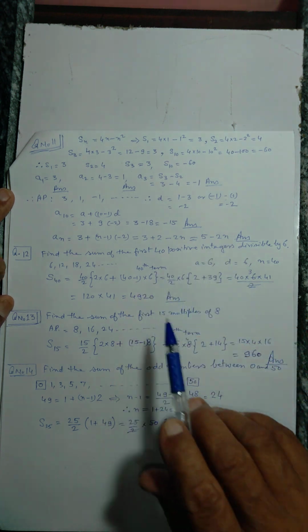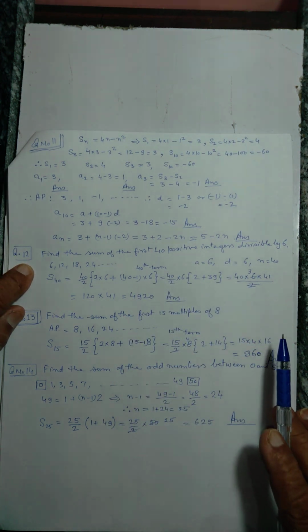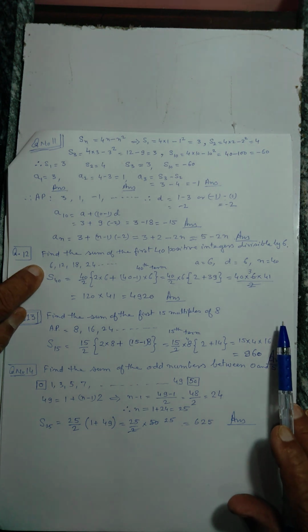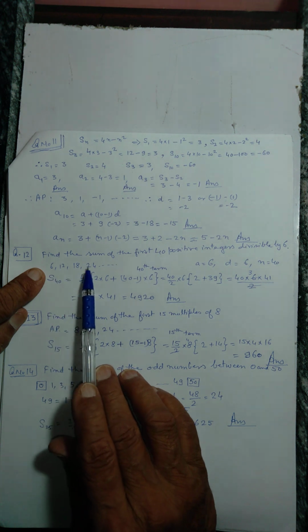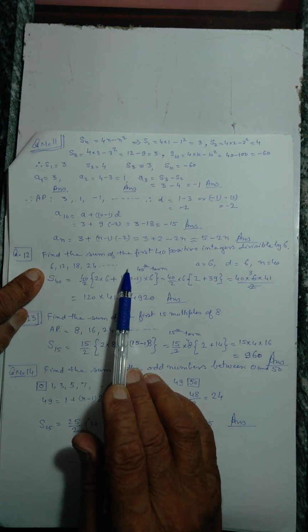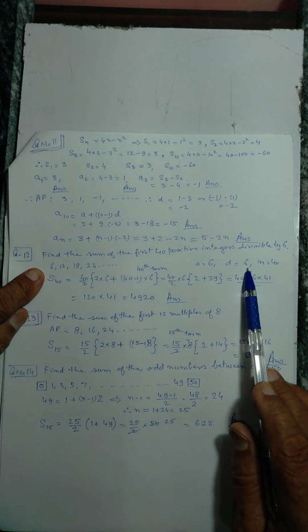Question number 12. Find the sum of the first 40 positive integers divisible by 6. You see, I have just written the table 6, 12, 18, 24 and so on. So here your first term will be 6. Common difference is also 6.